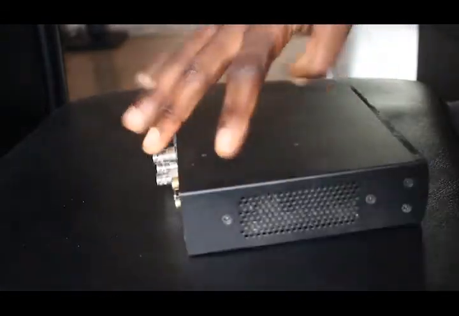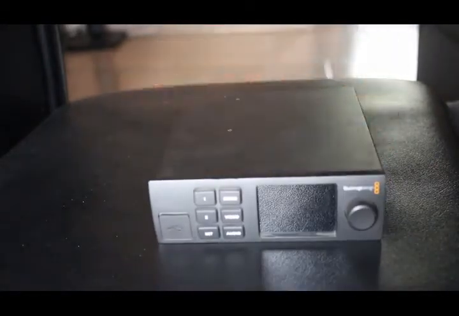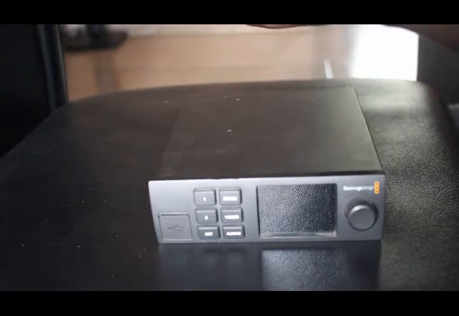Now, a Blackmagic Web Presenter is, in short, a streaming solution, a video streaming solution. Now, if you notice, some of your video mixers or switchers usually have just HDMI outputs for both your program and multi-view. All right.